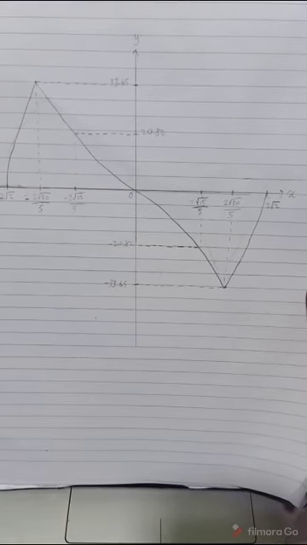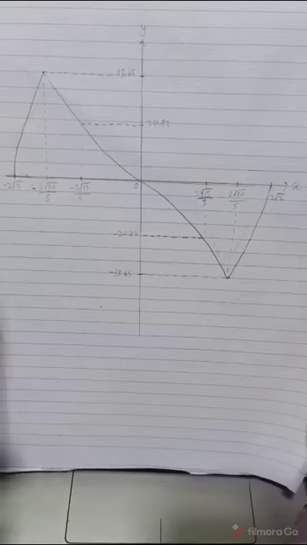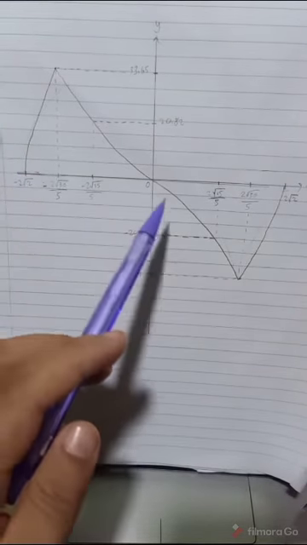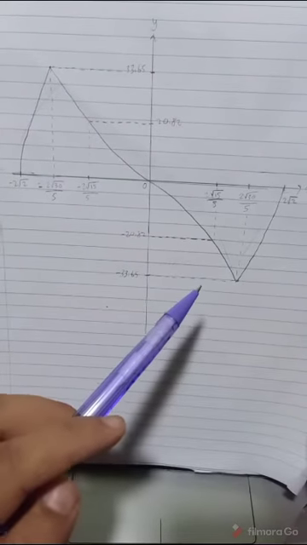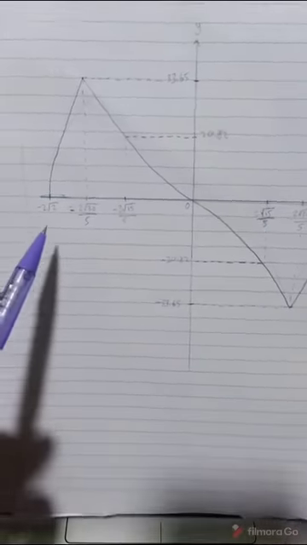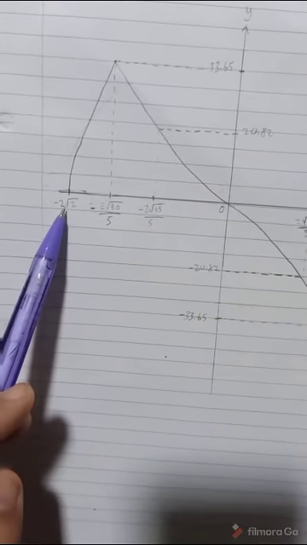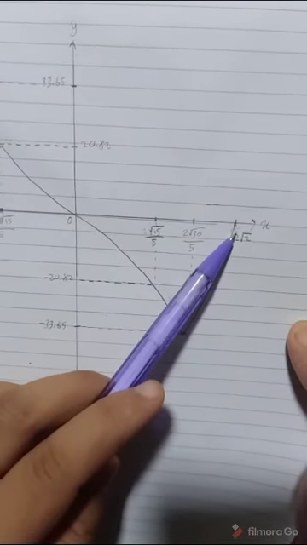After that, we can easily sketch the graph. Okay, so this is the visual of the graph. We know the x-intercepts are here and here.